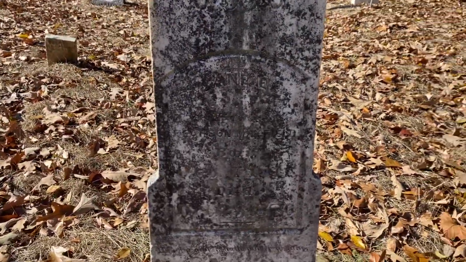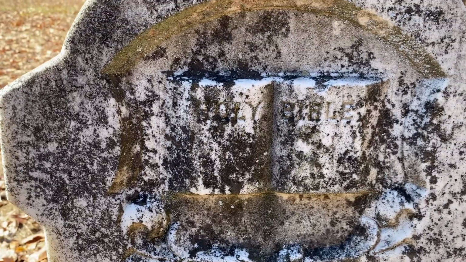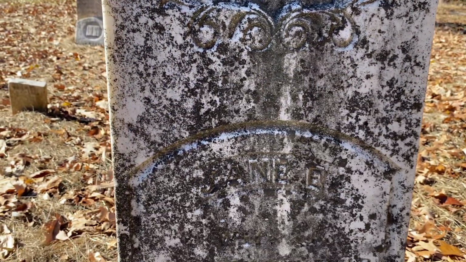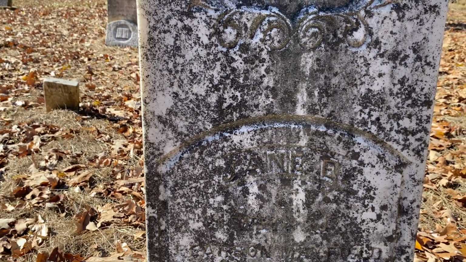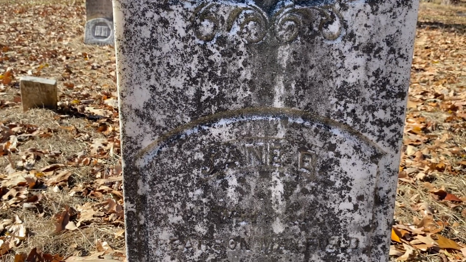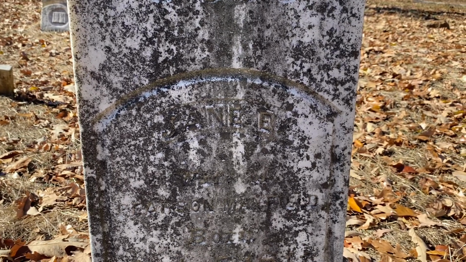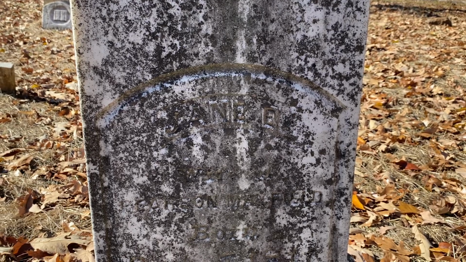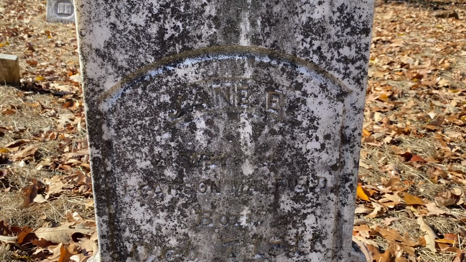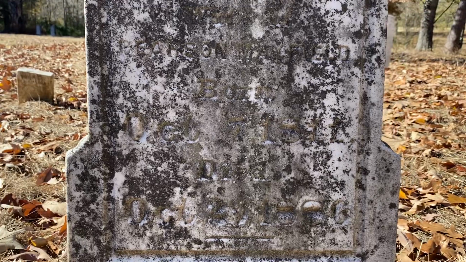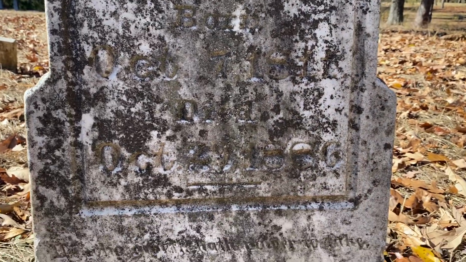What is this? This is interesting. It's pretty. It's got like a Holy Bible. And then, do you see the name? Jane E. Mayfield. I see a Mayfield. Wife of Pearson Mayfield. Born, looks like 1811. 1811, it does to me also. Died in 1886. This is a beautiful stone.